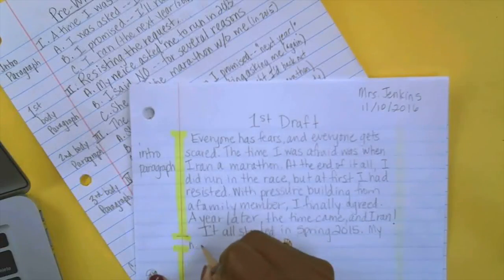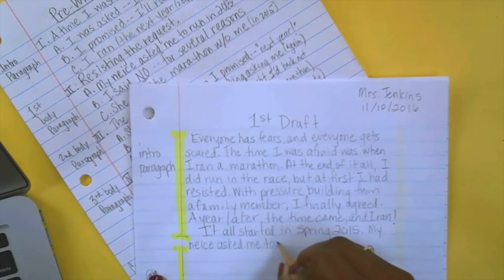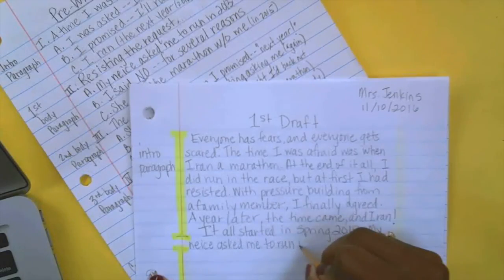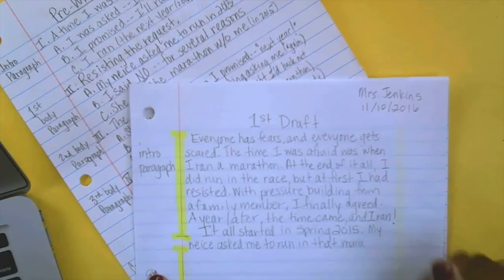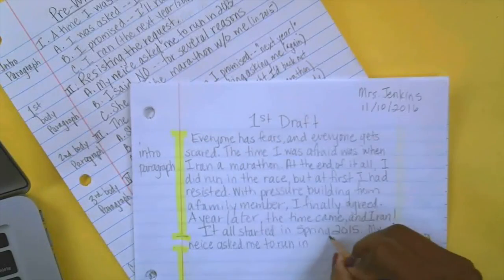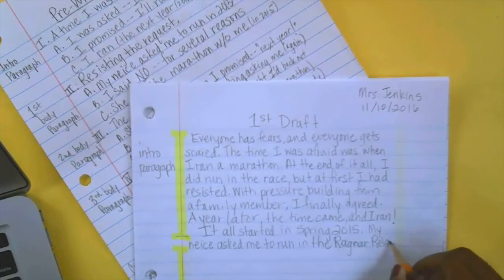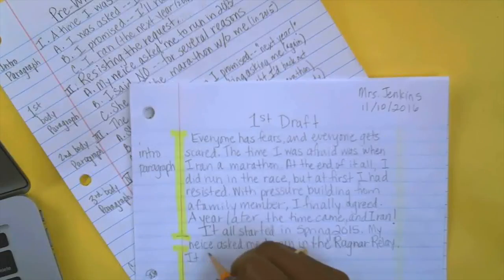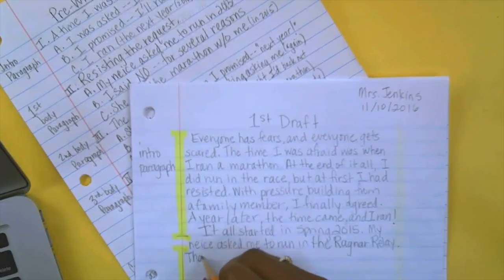Okay, we're back. So we need to run through the beginning of my narrative, which would be the first body paragraph. And as you can see, I'm sticking with my outline. I still have it right here with me, and I'm going to write from Roman numeral 2. This was all about me being asked to run in the race and resisting the request and saying no.